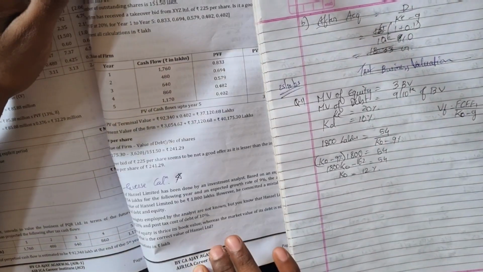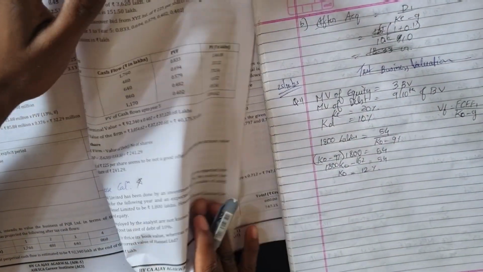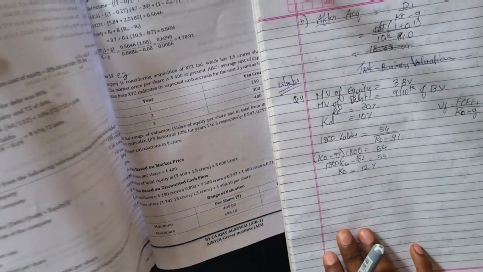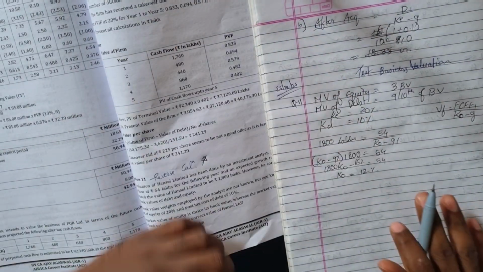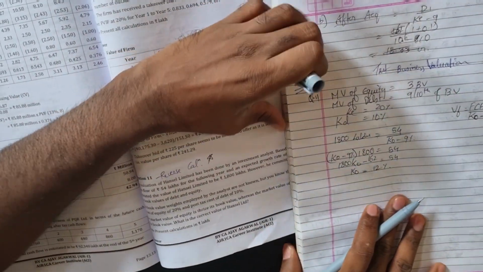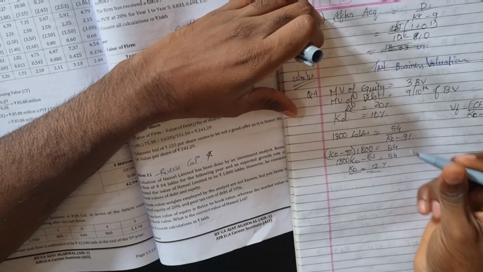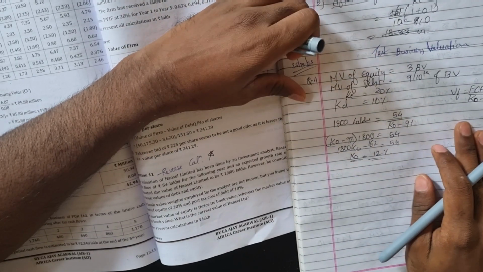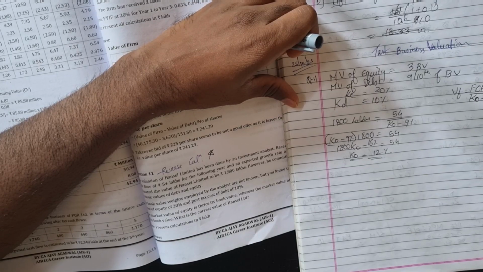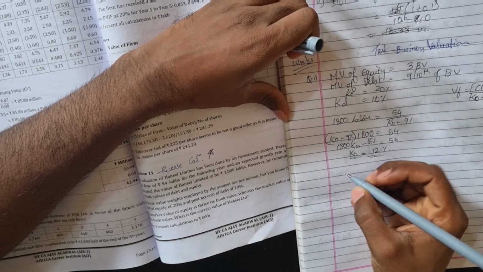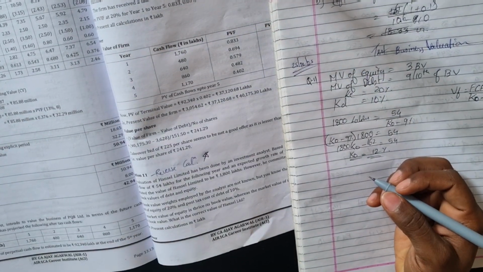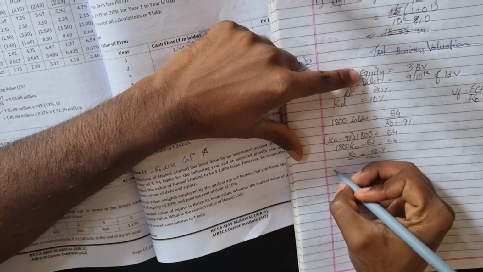Okay, we are just putting in the data. So we got KO as 12%, right? So next we have found KO. Now we have to find the market value of the firm. What is KO?